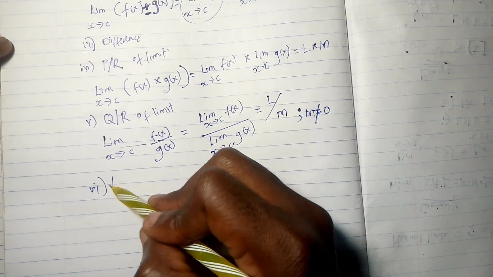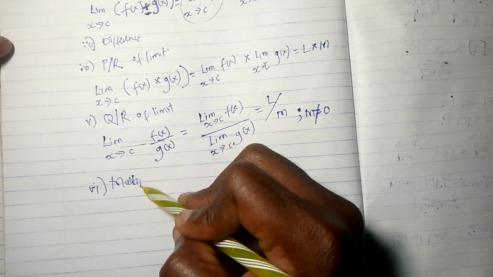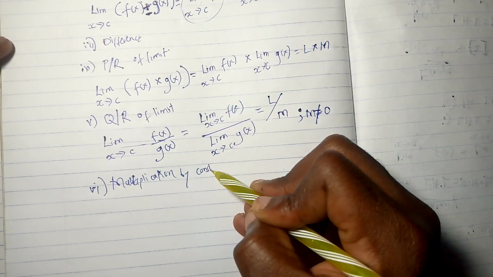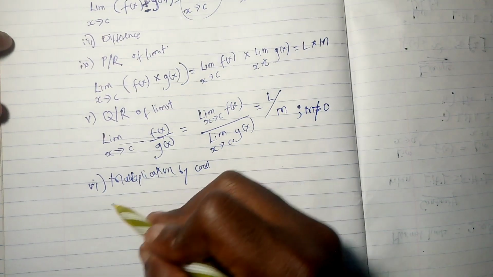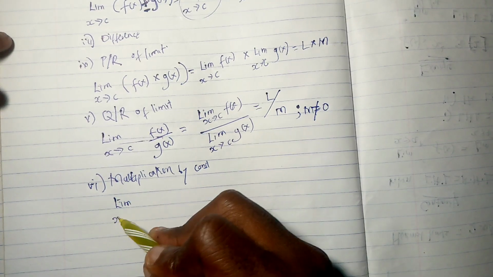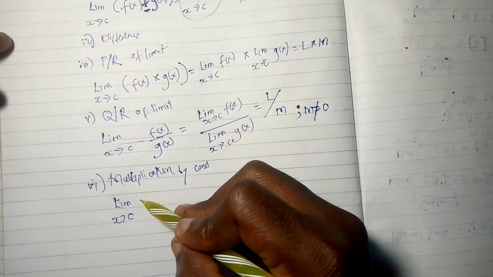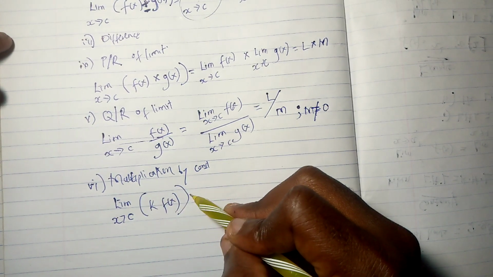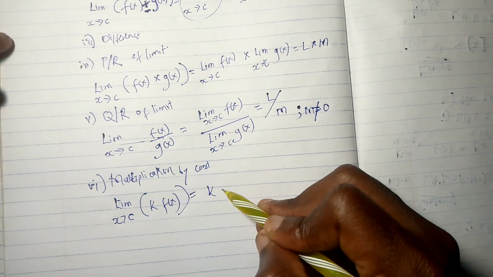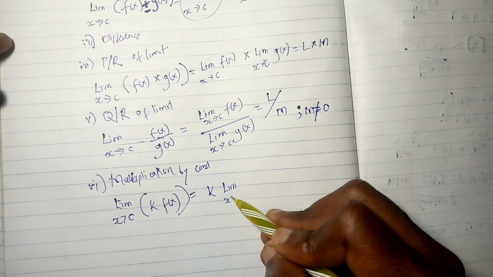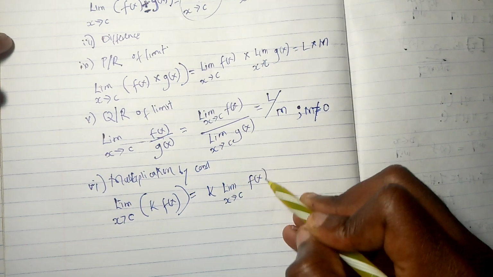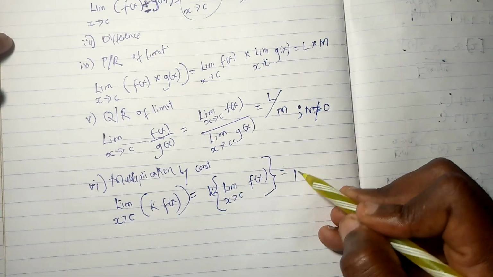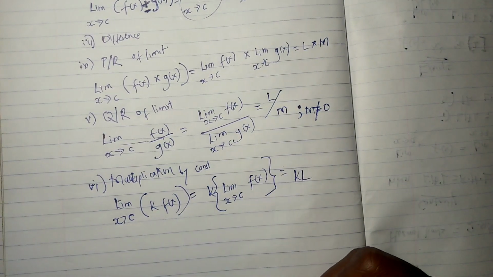Then we go to 6. This is multiplication by a constant. If you have a constant value, the limit as x approaches c of k times f of x is equal to the same thing. The constant can come outside, then multiplied by the value of the limit. You can even put brackets like that so that you don't get confused. Then this will be the same as k times L.